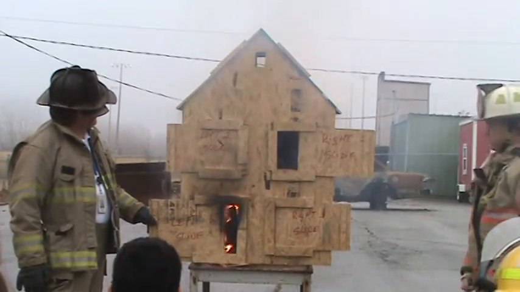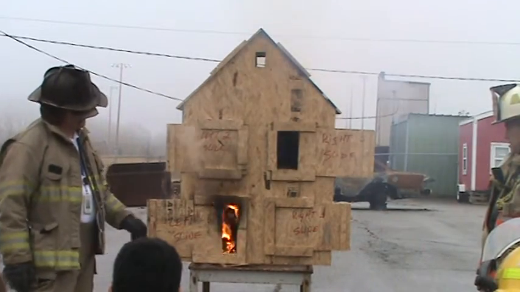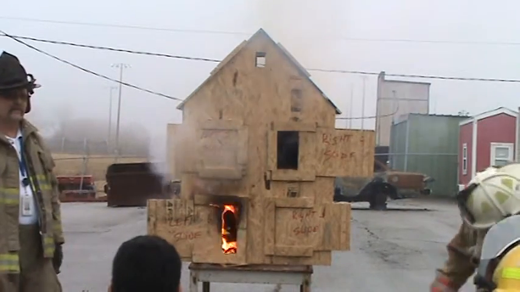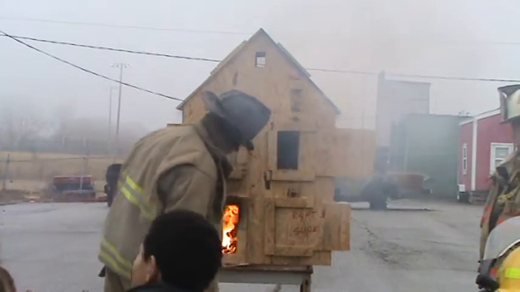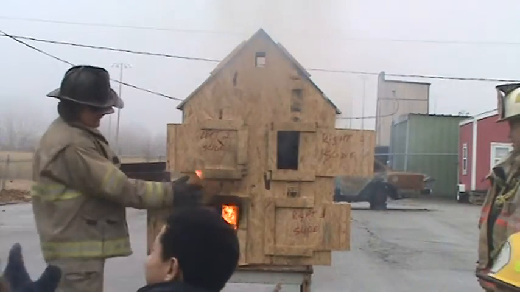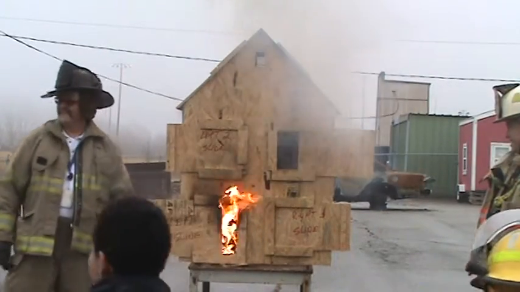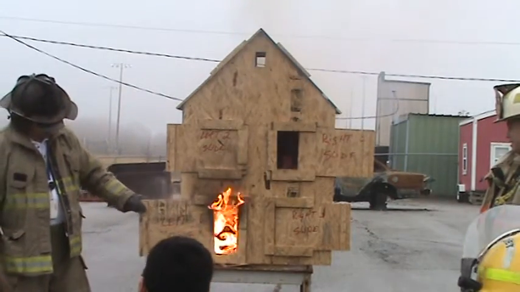Big gap there. Yeah. Coming out that side. Foundation, that's you. Foundation's falling apart.